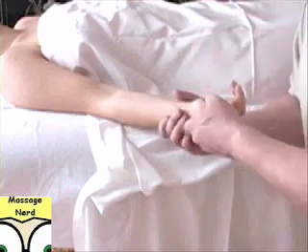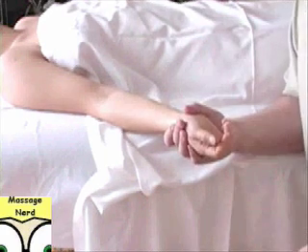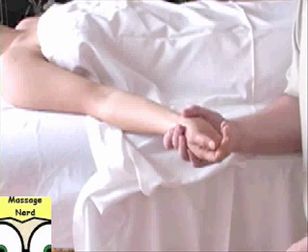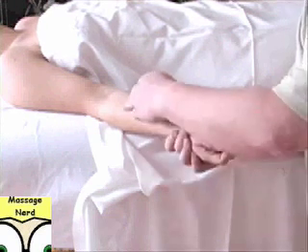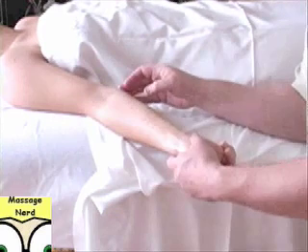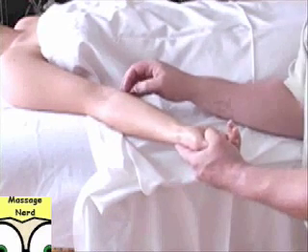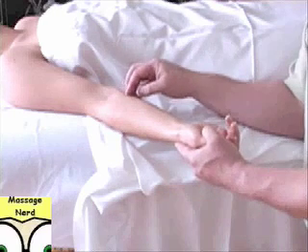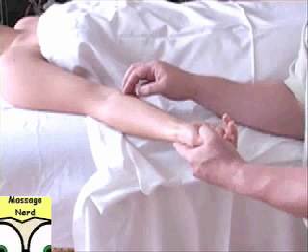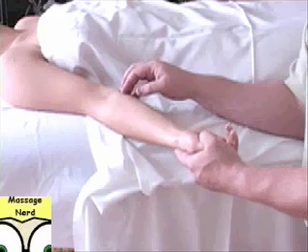Let's get into Flexor Carpi Radialis. So for the Flexor Carpi Radialis, it's the medial epicondyle. So you remember the medial epicondyle right here, and that's where the origin is, and then the base of the second and third metacarpals. So it kind of explains where it's at.